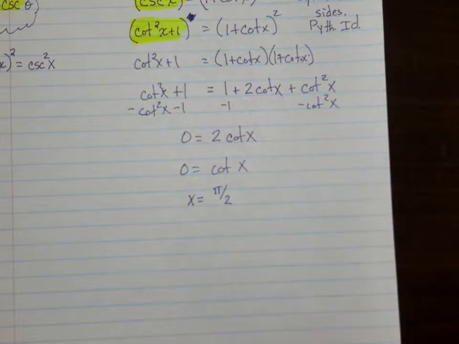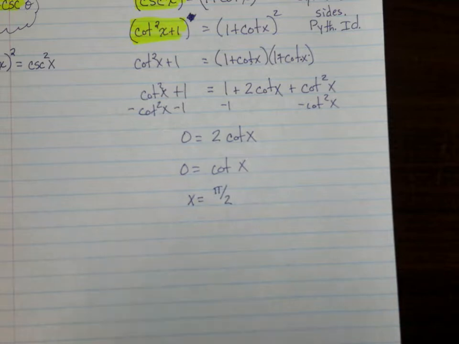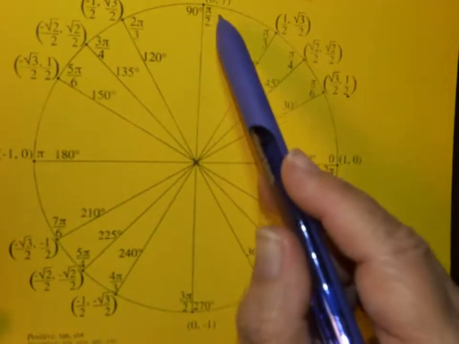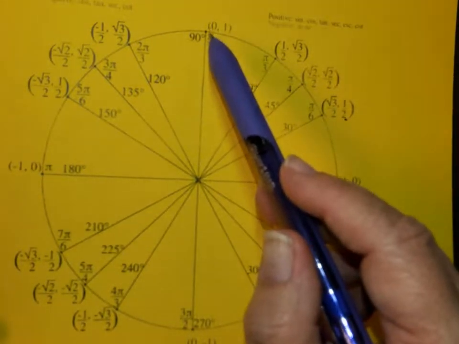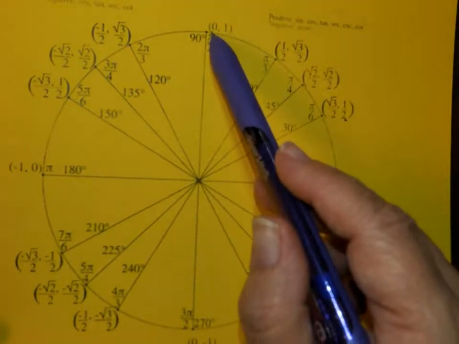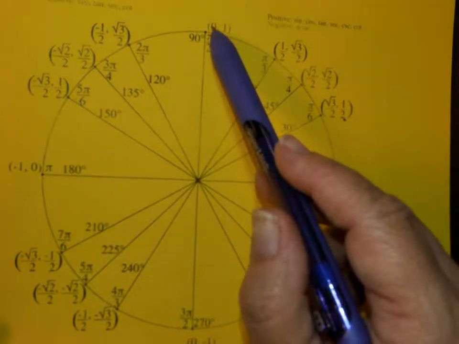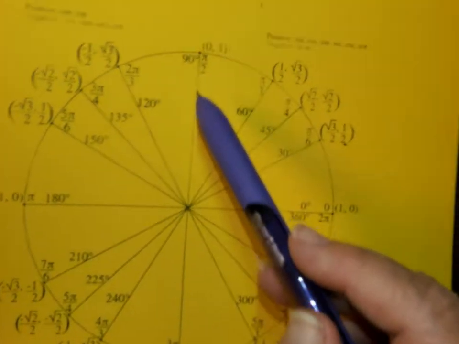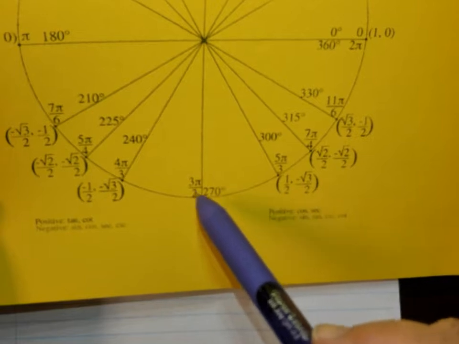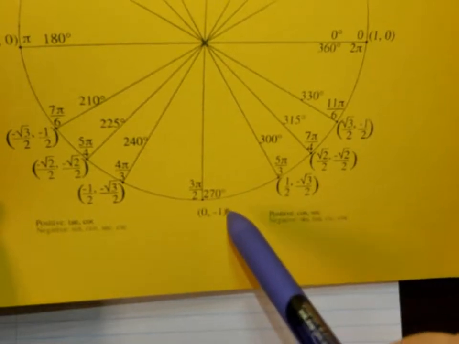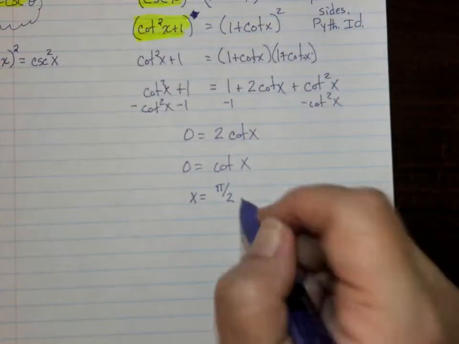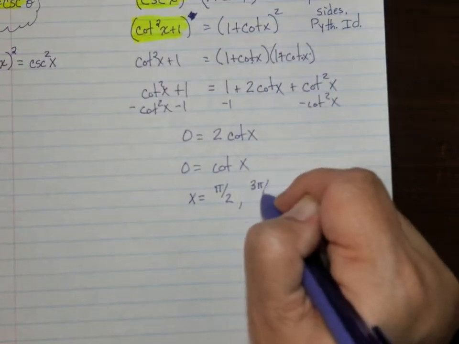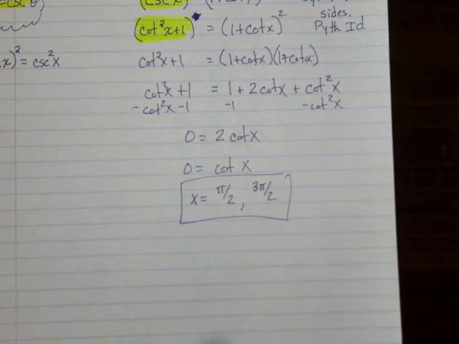But I have to remember that that little chart we made was only for the first quadrant. So the cotangent is 0 at pi over 2 because cotangent is cosine over sine, and cosine is 0 here. But also look down here at 3 pi over 2, then we'd have 0 over negative 1. So we also need the 3 pi over 2 value. And that's it.